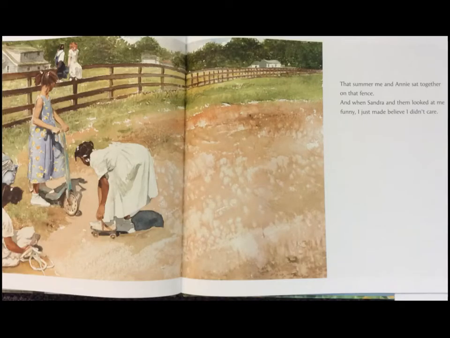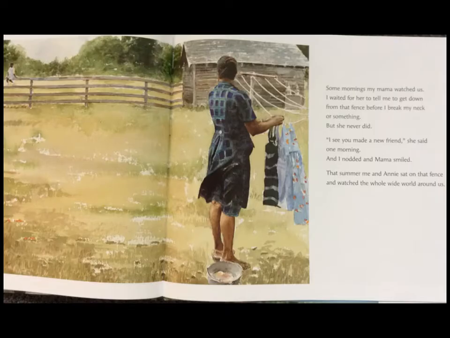That summer, me and Annie sat together on that fence, and when Sandra and them looked at me funny, I just made believe I didn't care. Some mornings my mama watched us. I waited for her to tell me to get down from that fence before I break my neck or something, but she never did. "I see you made a new friend," she said one morning, and I nodded and Mama smiled. That summer, me and Annie sat on that fence and watched the whole wide world around us.